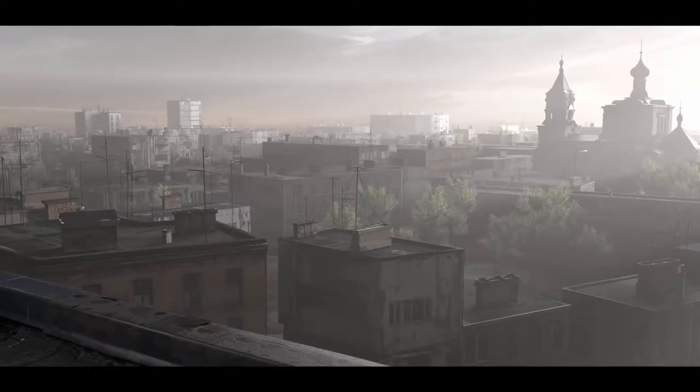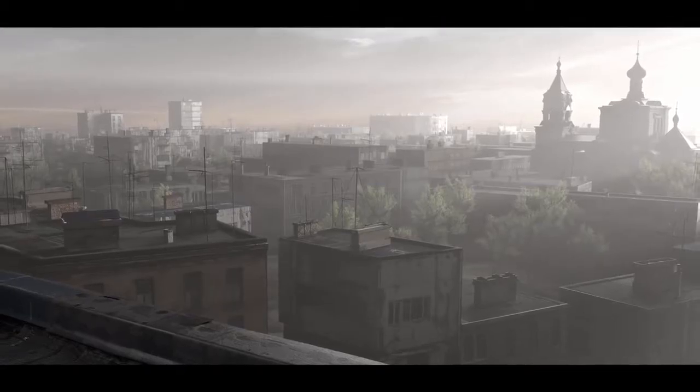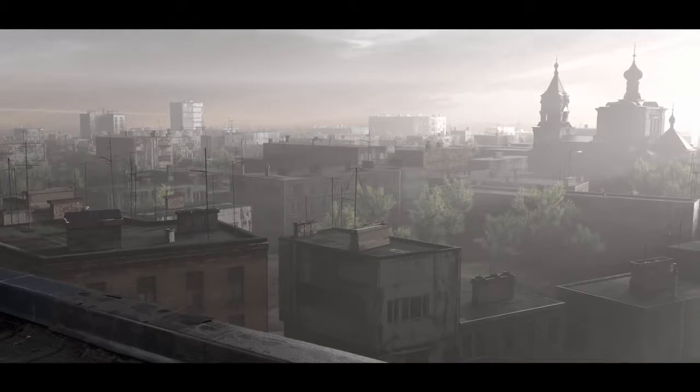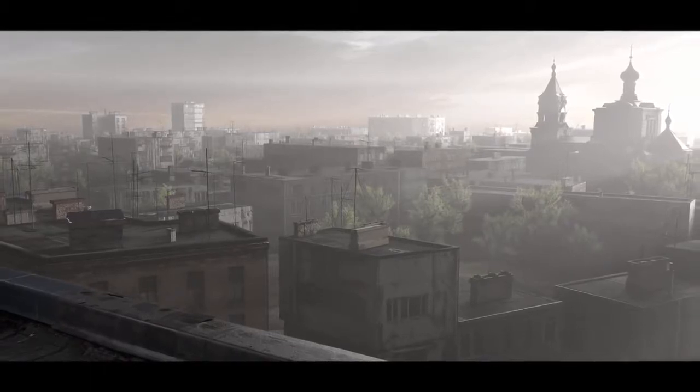Today we're gonna talk about how to create a city covered with fog. And here you can see the result.